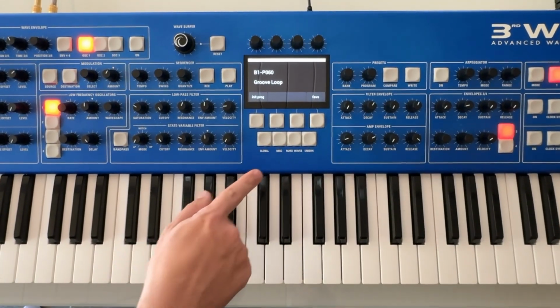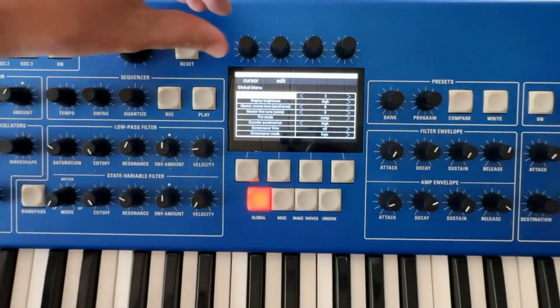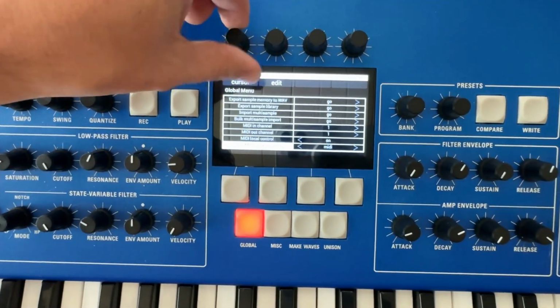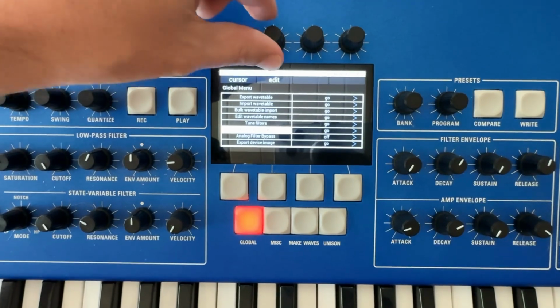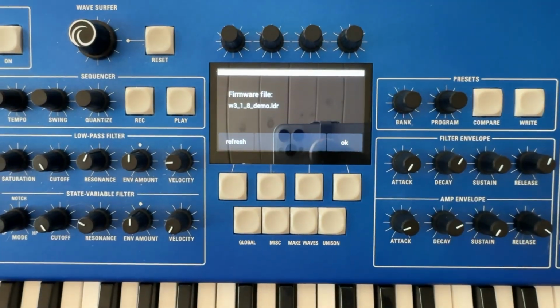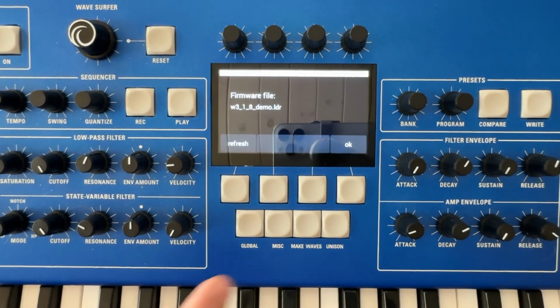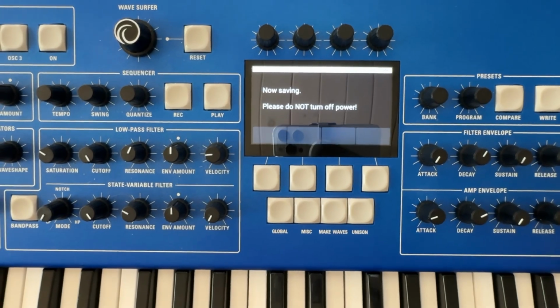We're going to go here to the global menu, scroll all the way down. It's towards the bottom. You're going to see an option that says firmware update. I'm going to select that. It should show me the name of the file I copied. Hit OK to start the update.